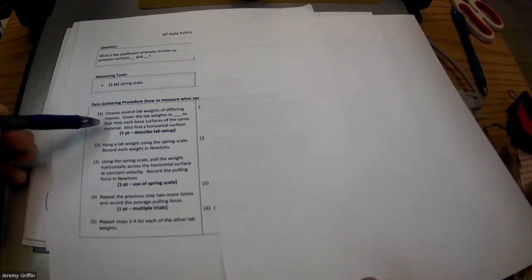Measuring tools. You only needed one measuring tool, and that was the spring scale. So go ahead and give yourself a point if you said use the spring scale. Again, this is just if you did the write-up in the first one. If you did the tilt to death, then hang tight because we'll do that one in a minute. All right, data gathering procedure.